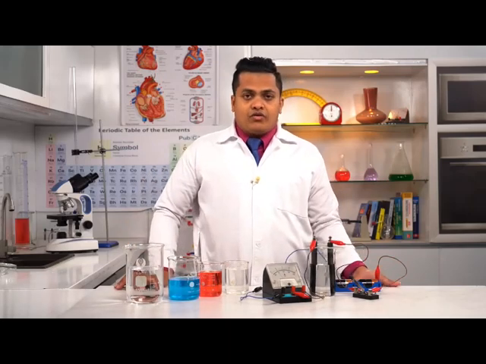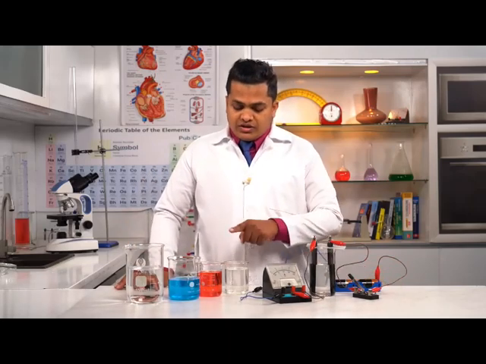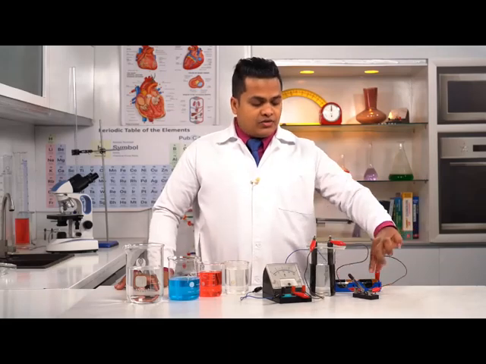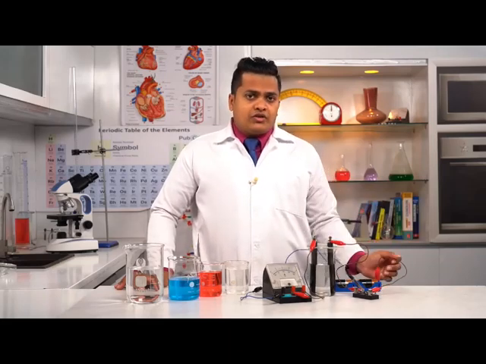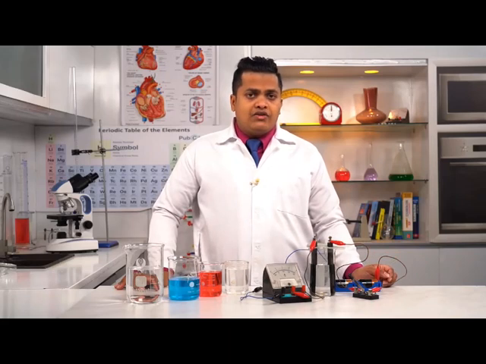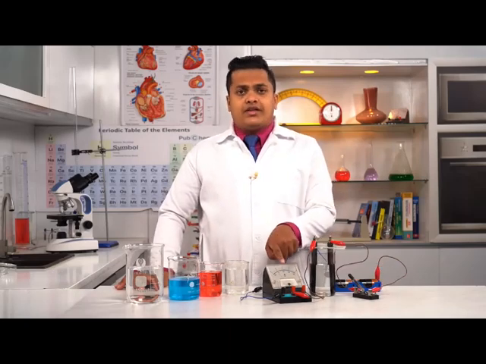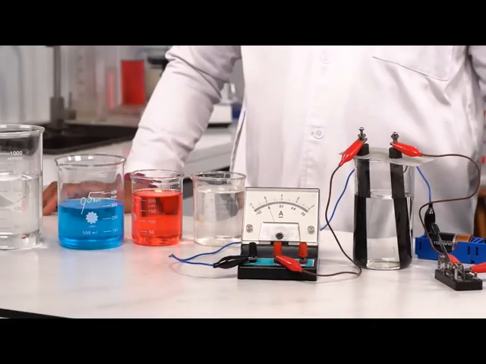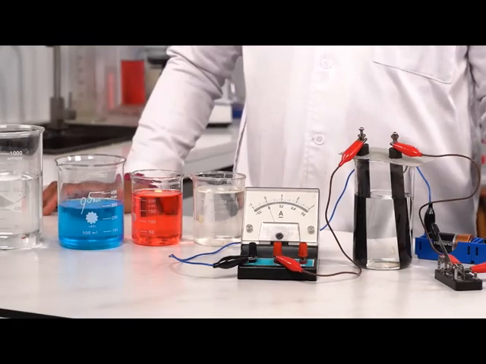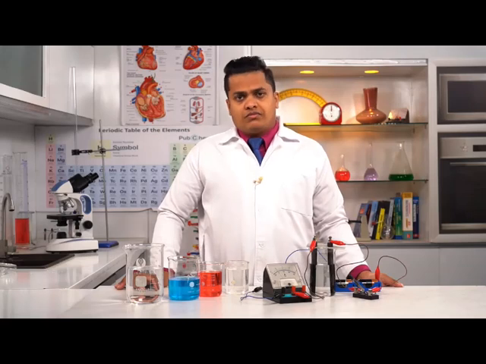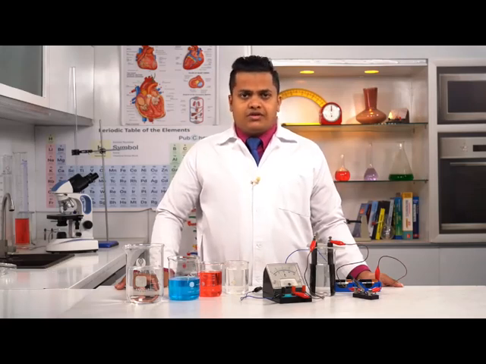Now what we are going to do here is dip these two electrodes within each of these solutions. After that, by turning the switch on, we are going to see which solution is going to conduct electricity and which one is not. If the solution conducts electricity, my dear children, the ammeter reading will deflect in a certain direction. That will indicate that the solution carries electricity from one place to another, from a higher potential to a lower potential.